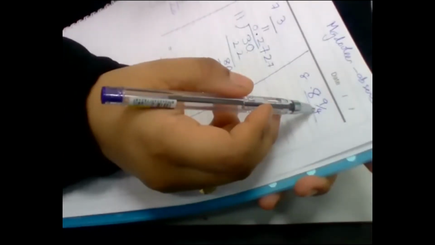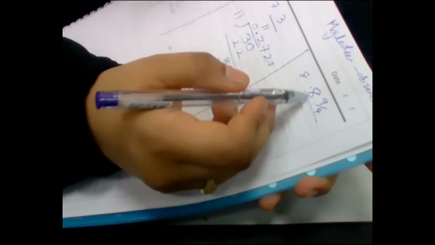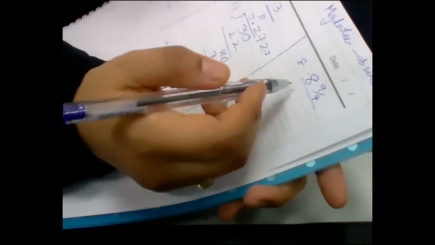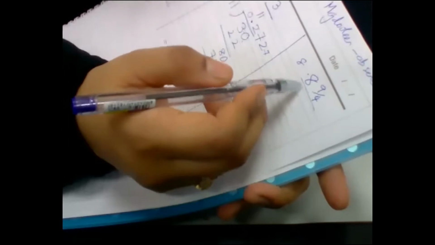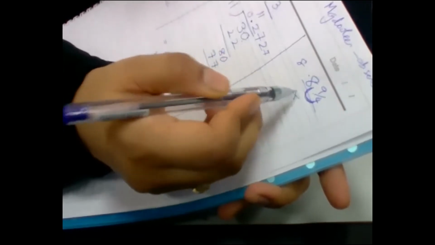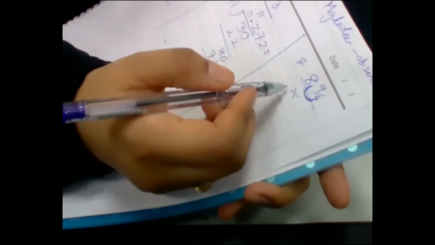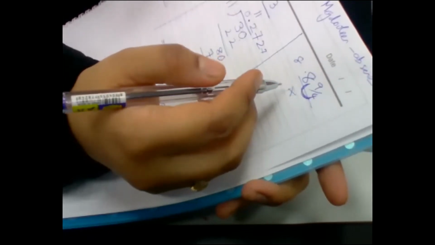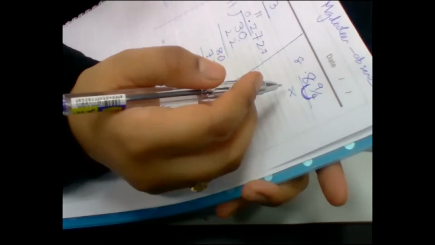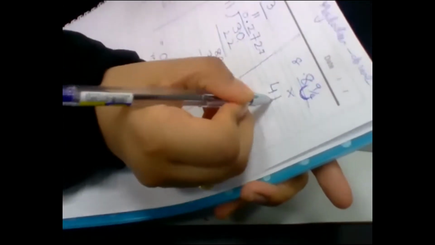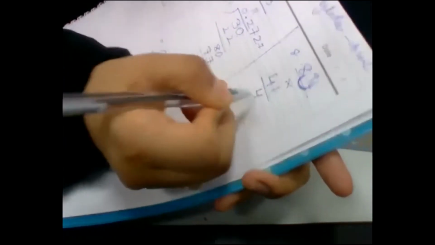How am I going to convert this into a fraction? First I will multiply 4 with 8. I get 4 times 8, 32. Then 32 plus 9, 41. I have 41 over 4.